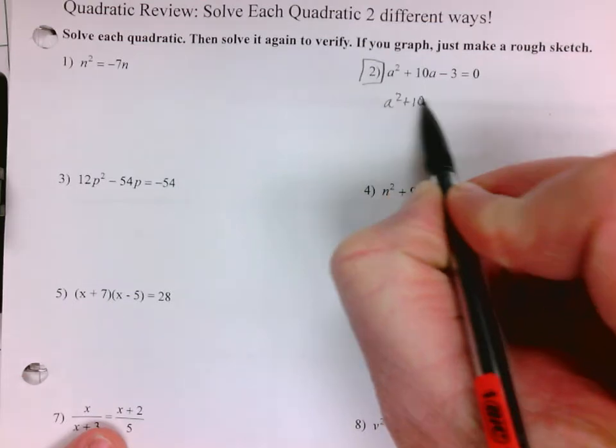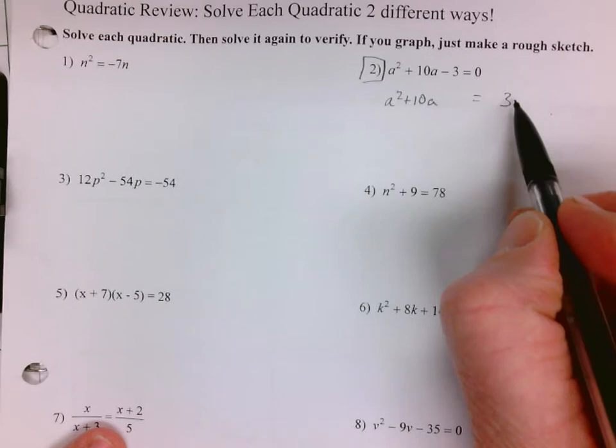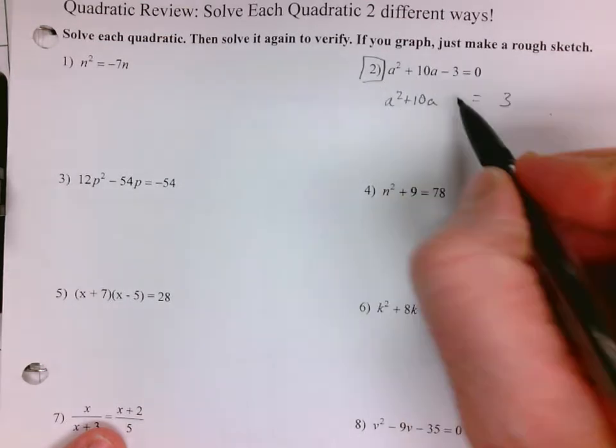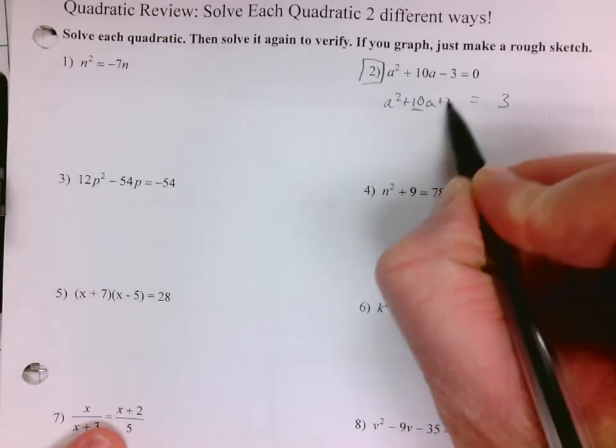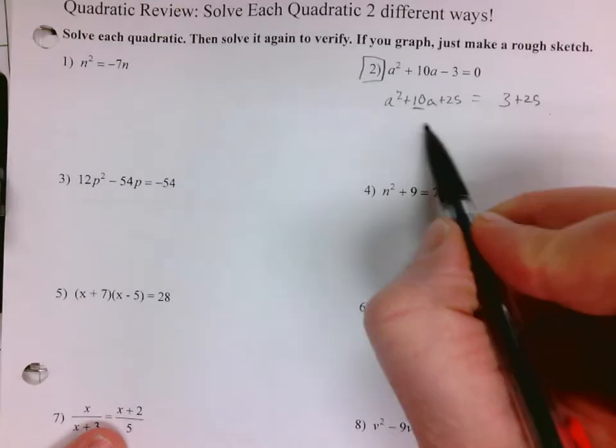Move the 3 to the other side. This constant's already 1. Take half of the middle term and square it. Add to both sides. So I made a factor. A plus 5 squared equals 28.